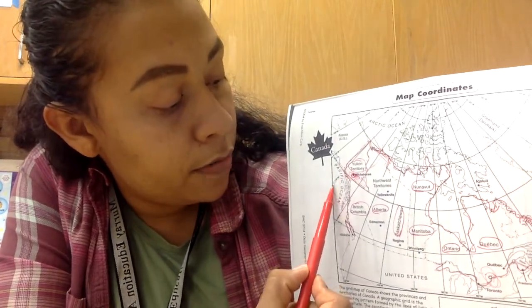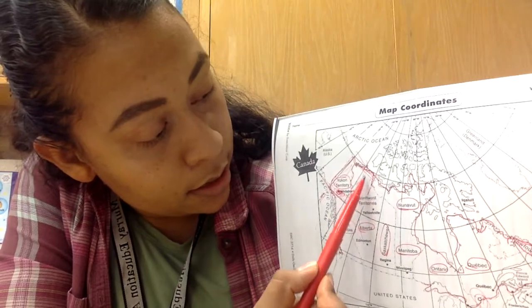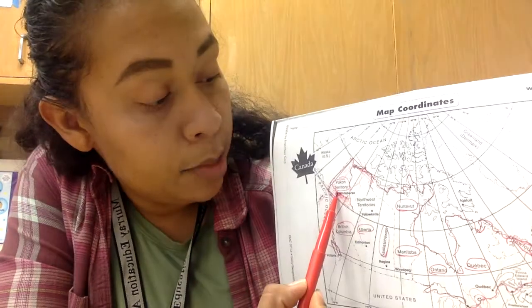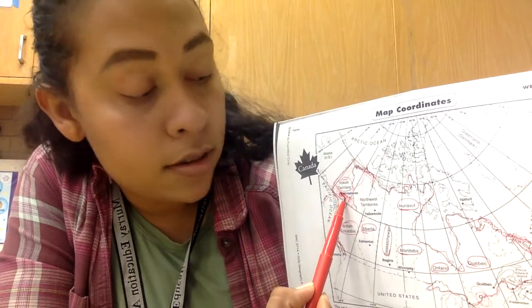So this is 140 degrees west. This line is 130 degrees west. Sorry, this one. So because it's right kind of in the middle between those two lines, the midpoint would be 135 degrees west longitude.